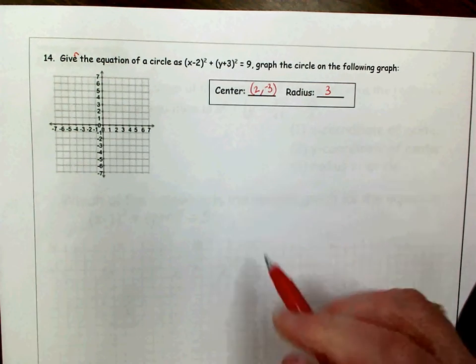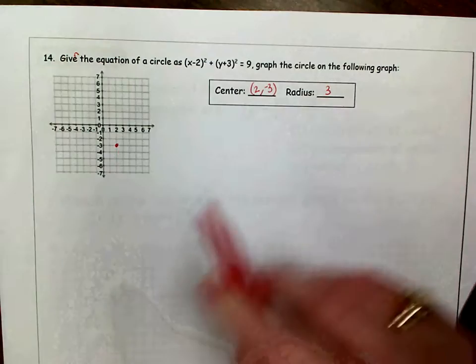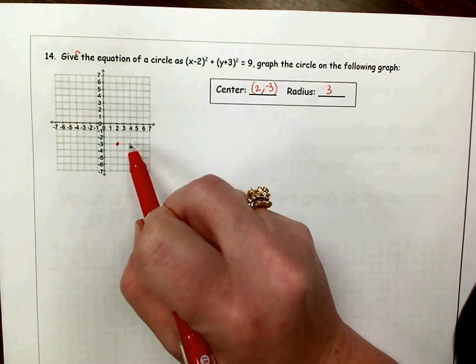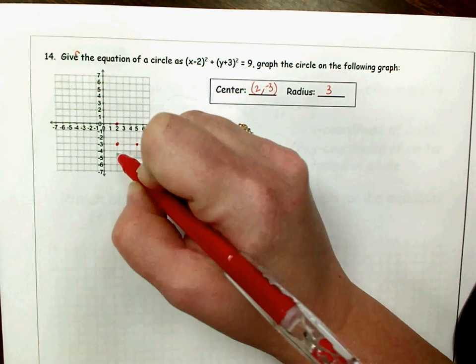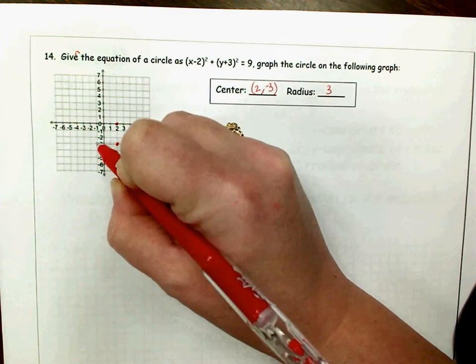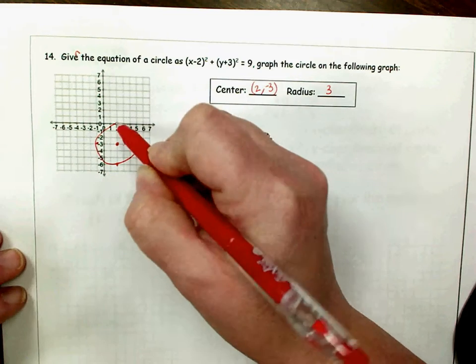I'm going to plot my center point at 2, negative 3. I'm going to use my radius of 3 to go 3 units to the right, 3 units up, 3 units down, and 3 units to the left. And then you can just use those points to draw an oh so beautiful circle like I just did.